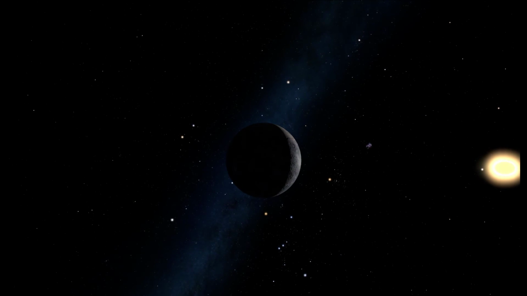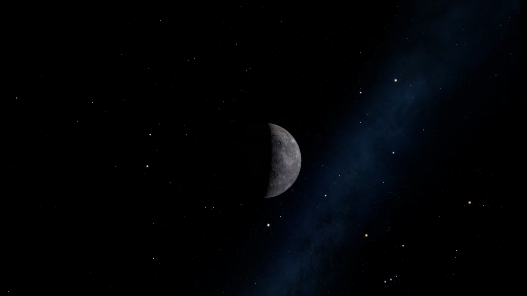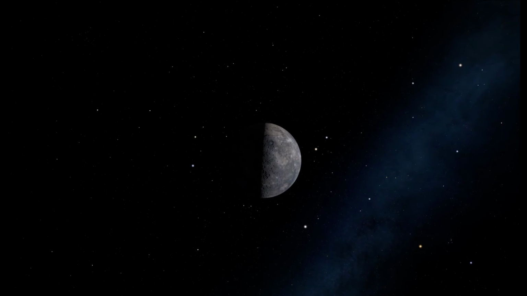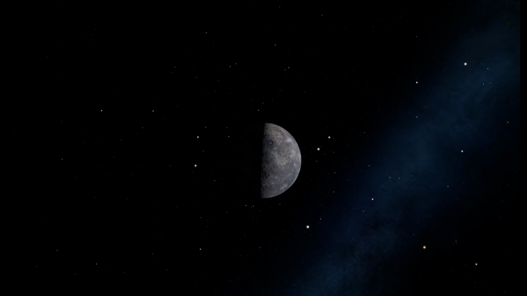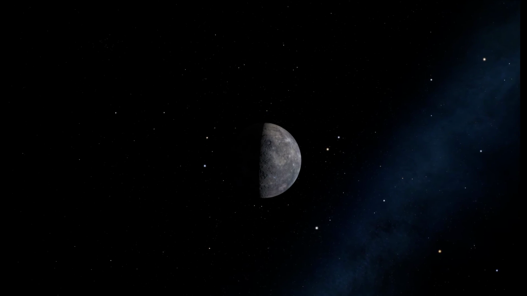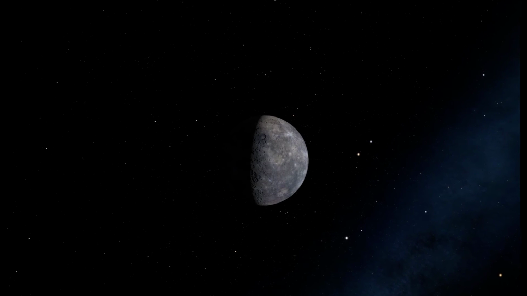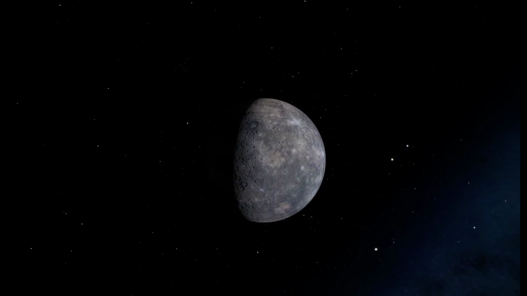As we look at the surface of Mercury and take a little orbit around, Mercury is extremely close to the Sun compared to the rest of the planets. I say close. It's actually at a nice stable orbit, about 30 million miles away from the Sun, or 0.3 AU.